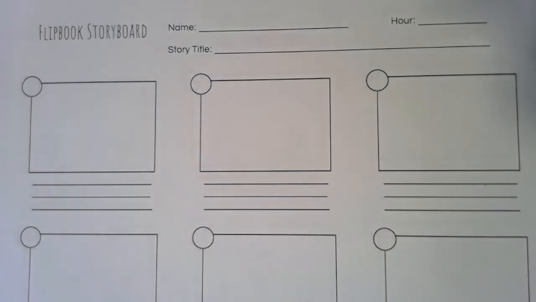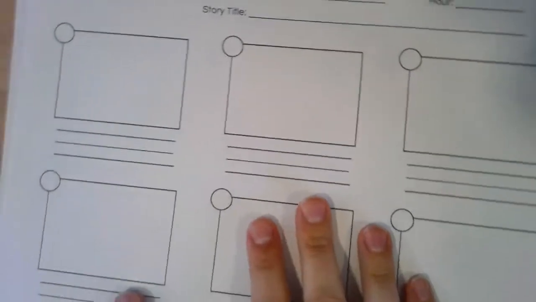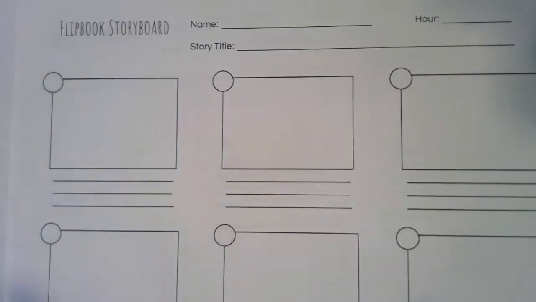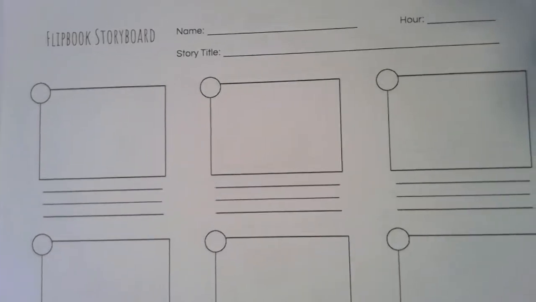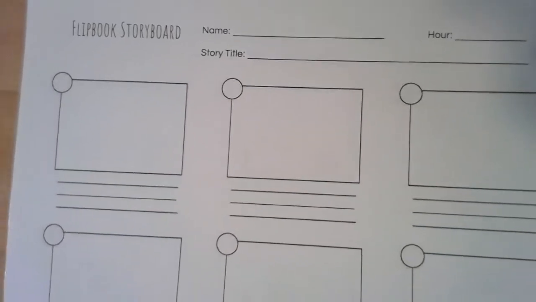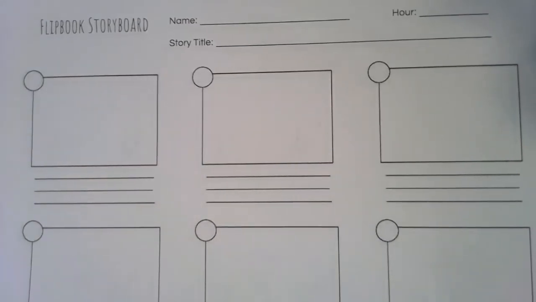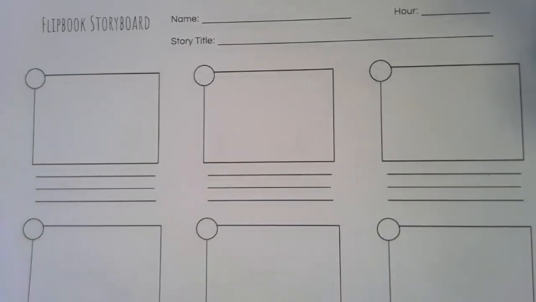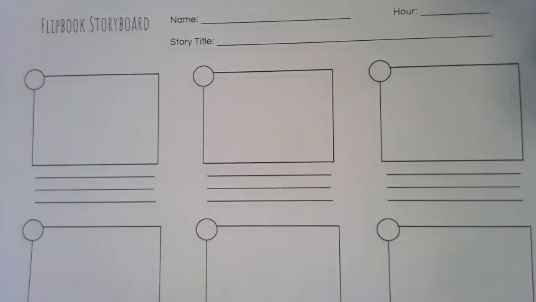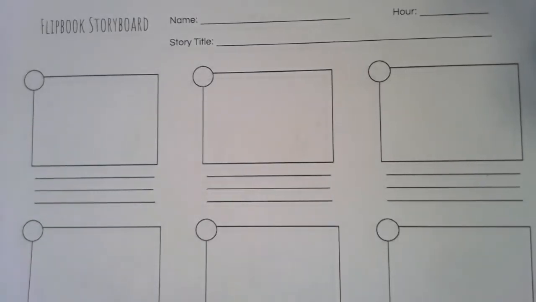We will be using a tool called a storyboard to help us plan out our flip book. Now, you don't need to have this fancy storyboard that I have here. You can do this on a scrap piece of paper with a bunch of boxes. It doesn't have to be really fancy, but this is to plan out what is happening in your story, or we sometimes call it a narrative. Okay, so what's happening in your story, and how long does it take to tell that part of your story?